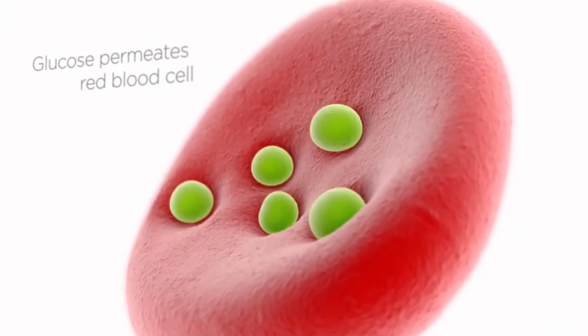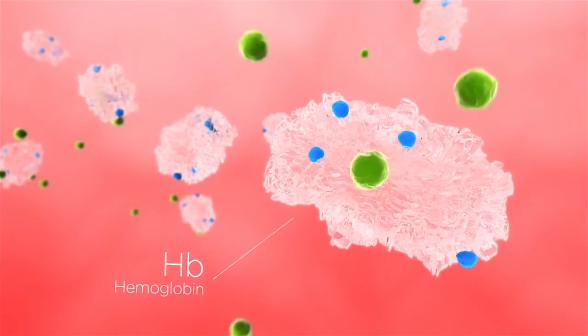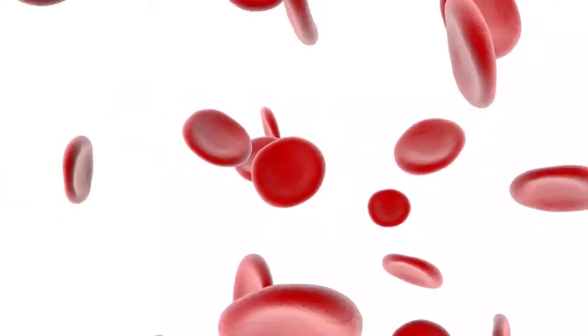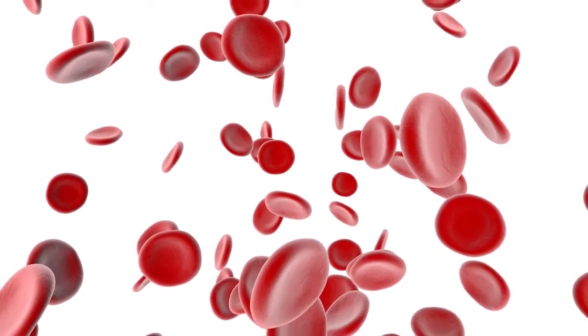Now when there is glucose inside our blood, this glucose binds with this beta chain. And when they bind with each other, a metabolic reaction happens. At the end of this metabolic reaction, we get a stable compound called ketoamine.